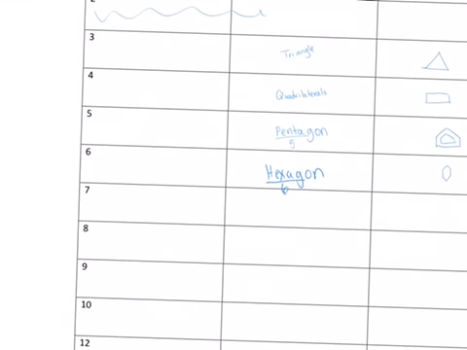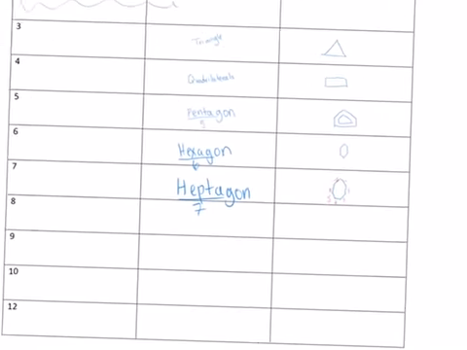Moving on to 7. And a 7-sided polygon is called a heptagon. Hepta means 7, and we stick gon on. 1, 2, 3, 4, 5, 6, 7.